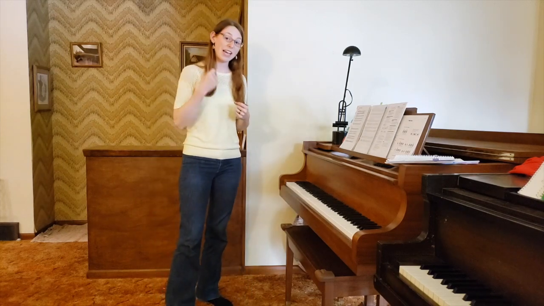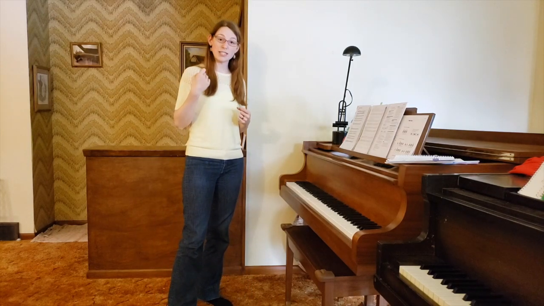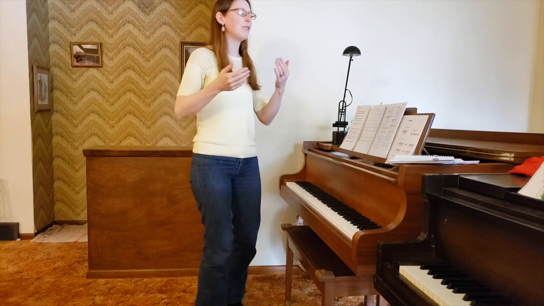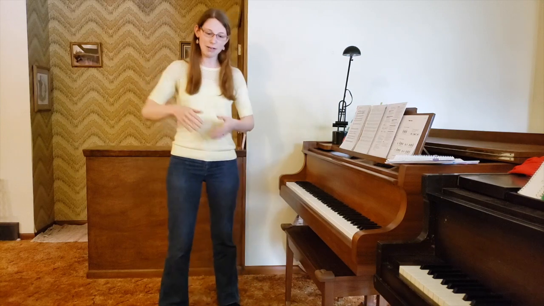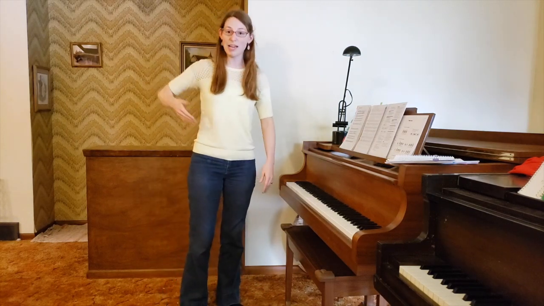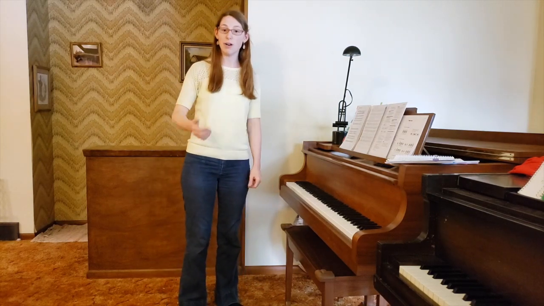So you might try audiating through or singing through this song and do some kind of move to help you feel that gentle lead into each of those downbeats. I did this kind of sideways sway. You could do a move forward with your arm.